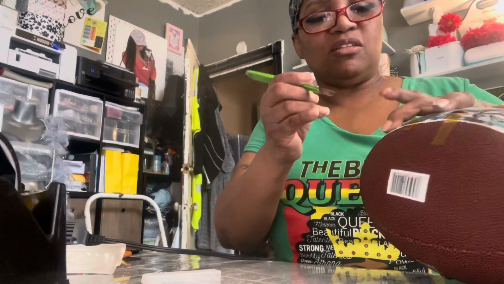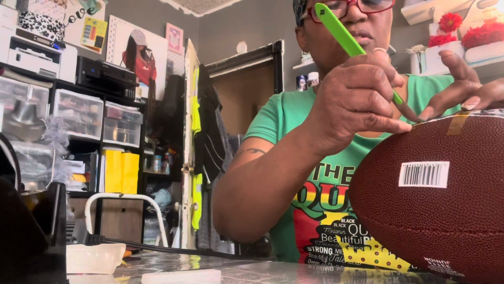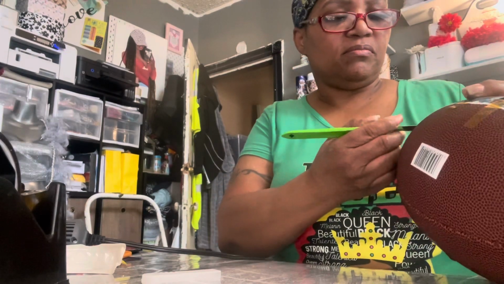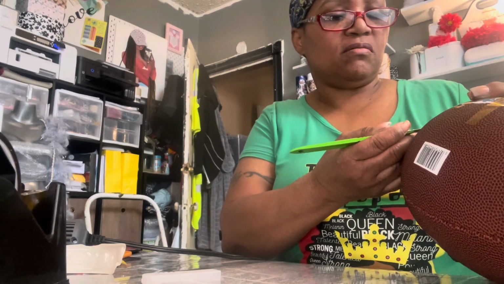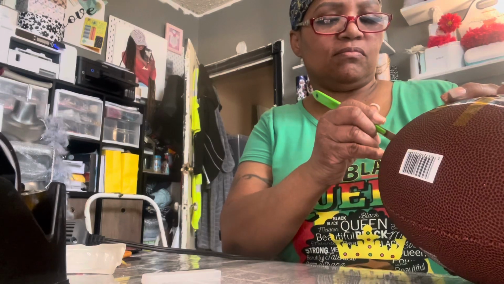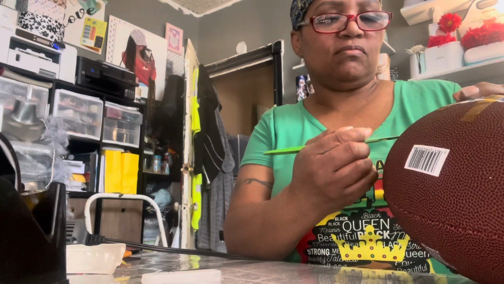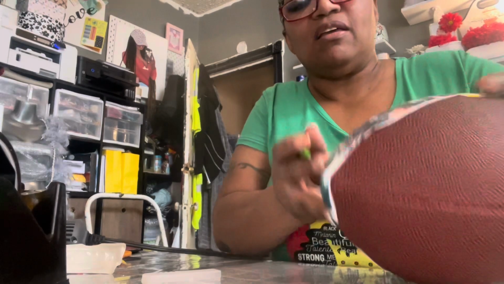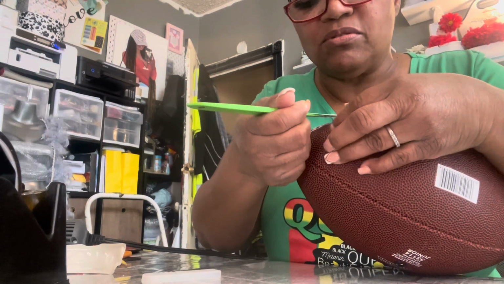So the thing is, find something that don't apply too much pressure because I done busted a hole in the ball. Good thing it only costs $5. But it only costs $5, but at least y'all know where I was going with it.